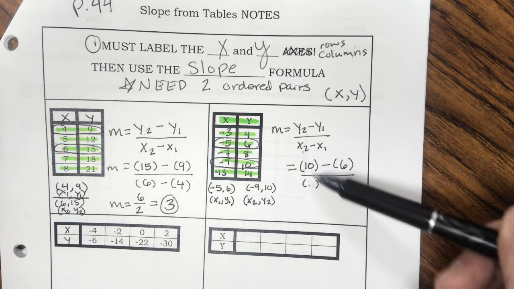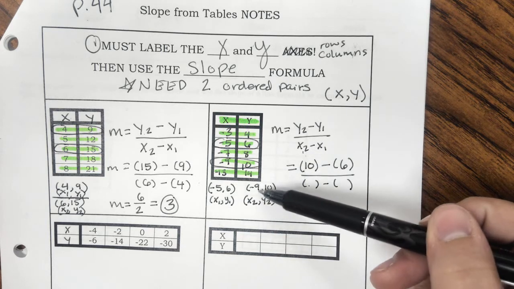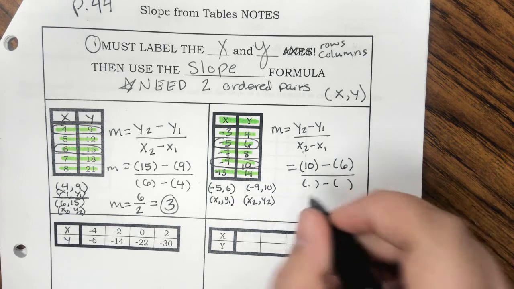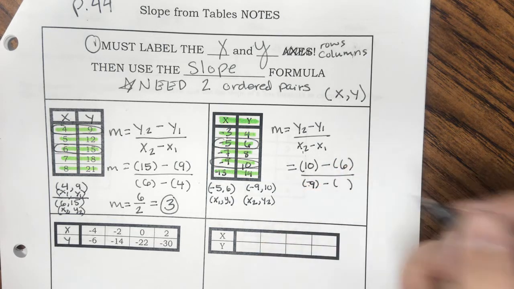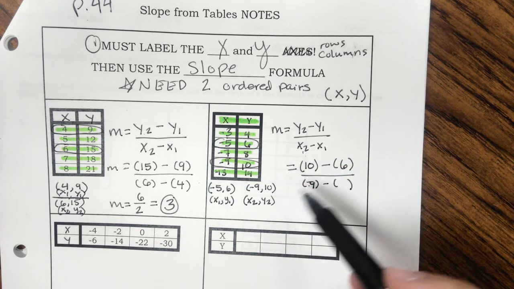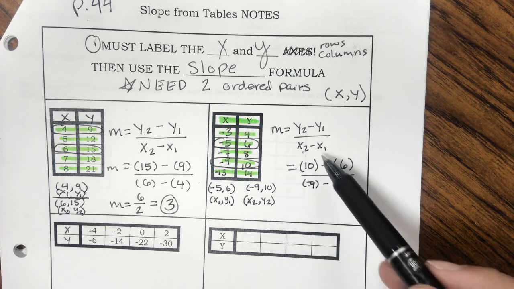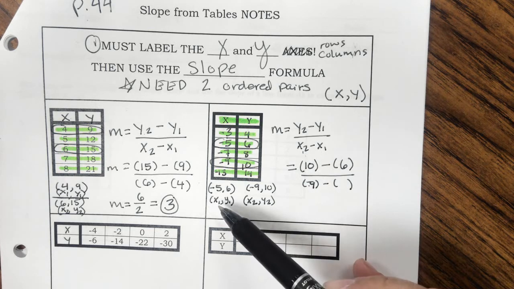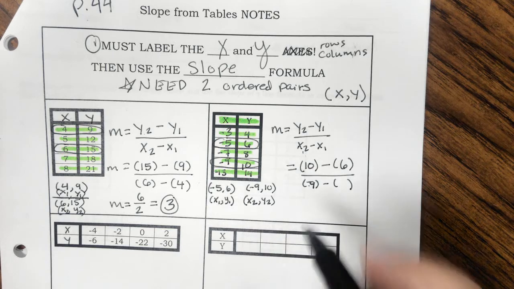Instead of writing x2, the x value from the second ordered pair is -9, so we put -9. And then our last bubble is in place of x1. Instead of writing x1, we write -5.